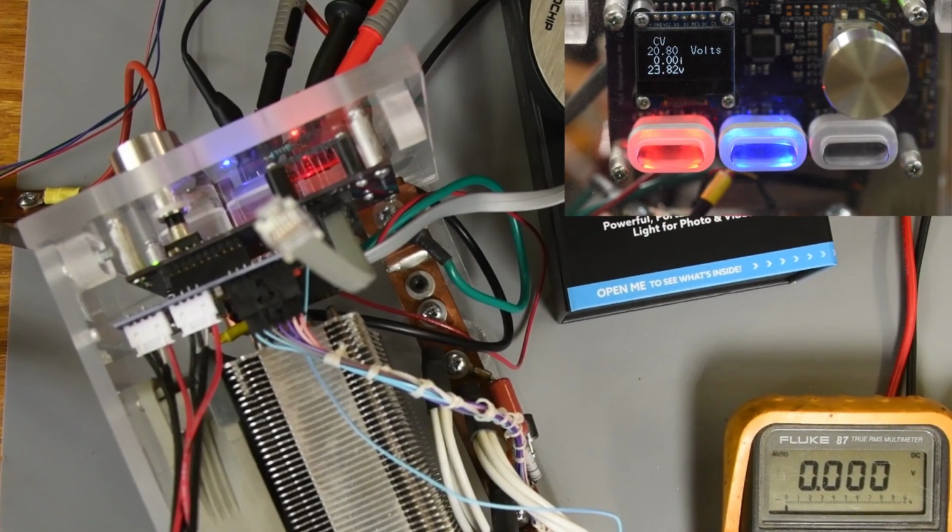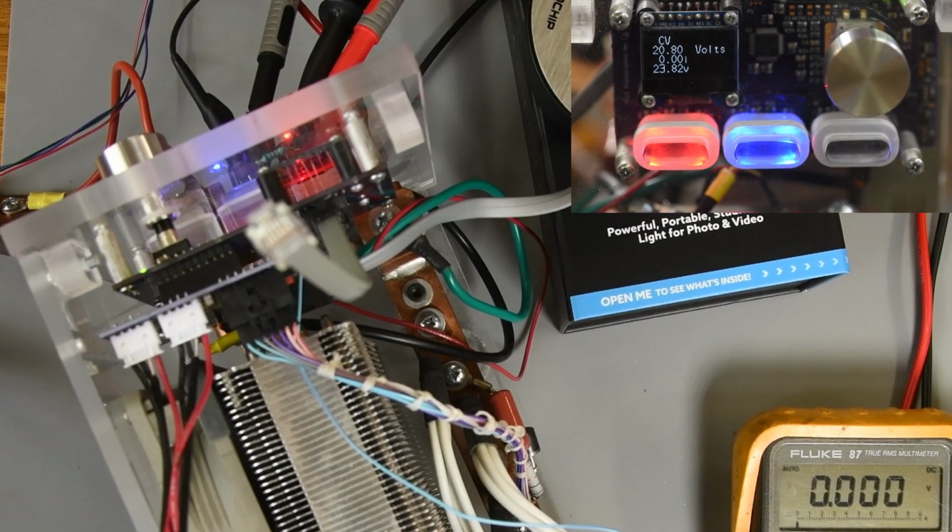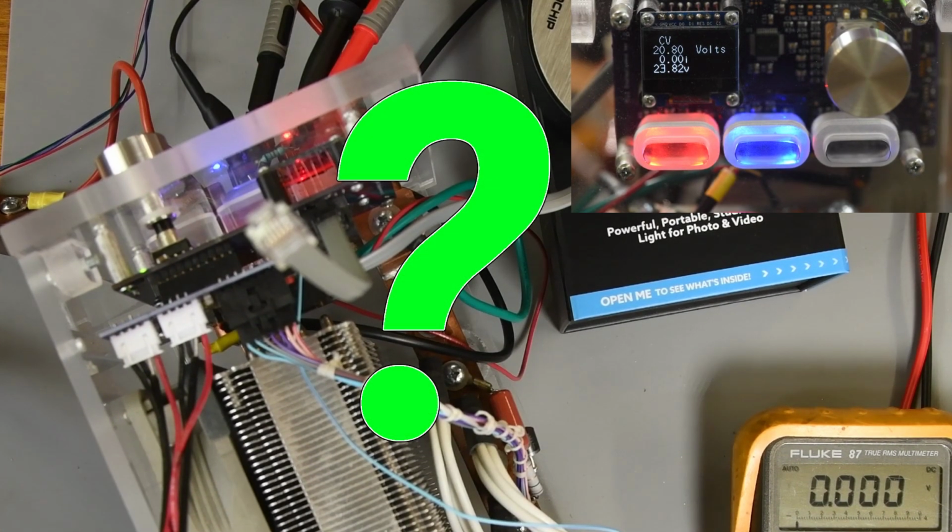If you've used an electronic load in the constant voltage mode, if you wouldn't mind, I would like to know what it was used for.